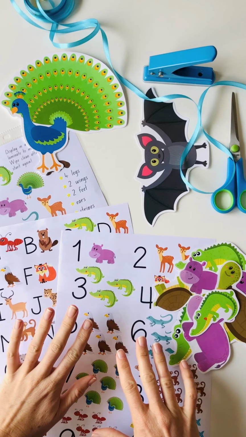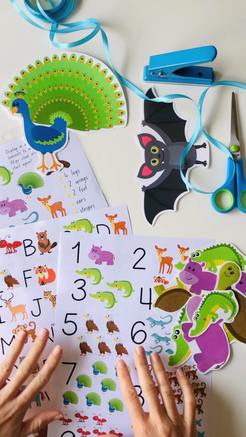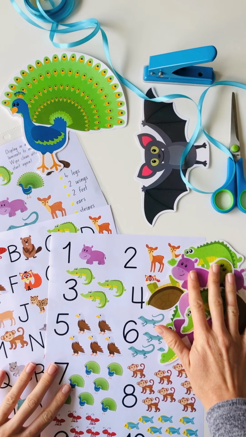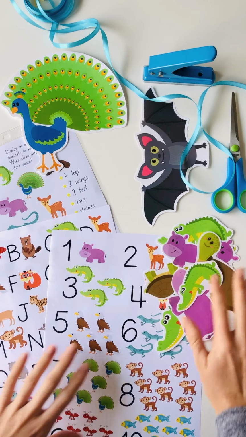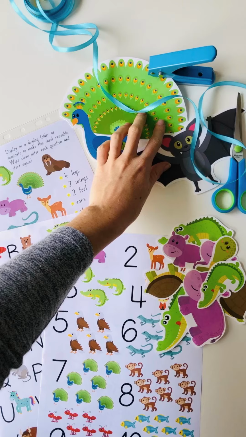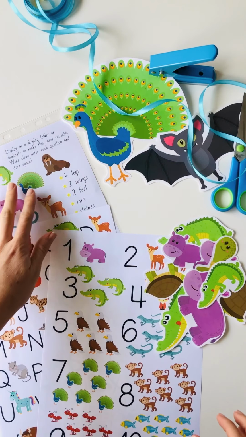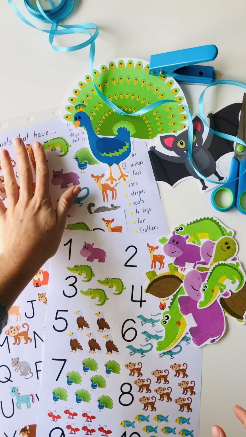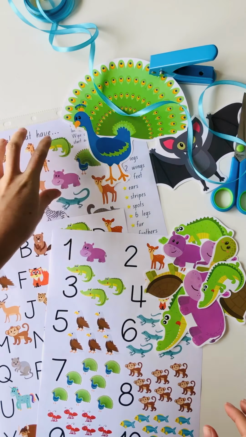Quite a few of these were from old designs done years ago, so they've been revamped. And then we've got some animals here for sorting and ordering. These ones I'm going to hole punch around the edges for a threading fine motor skill activity. And then this one is a classifying one as well. So let me show you, these two are pretty straightforward.